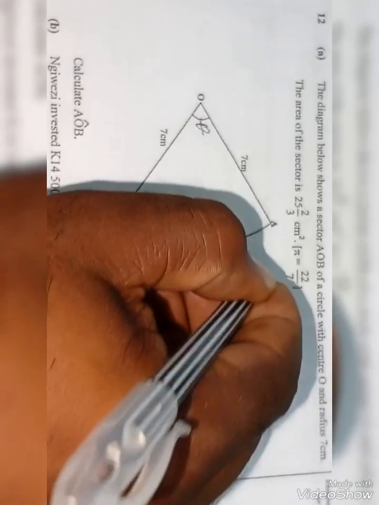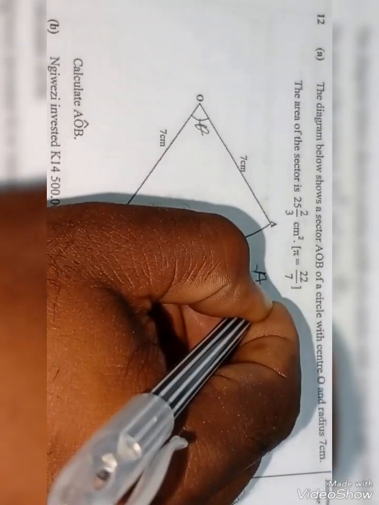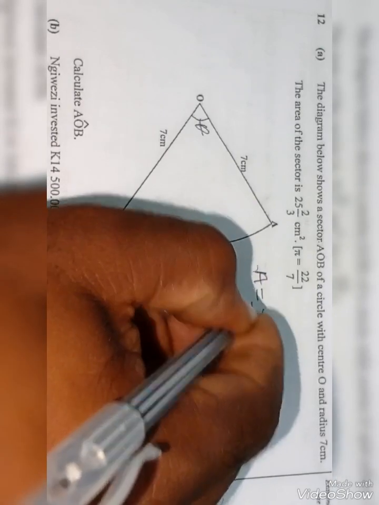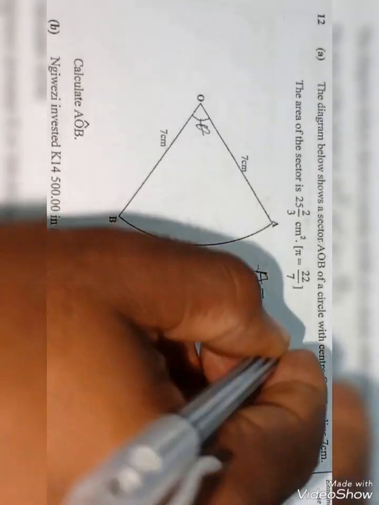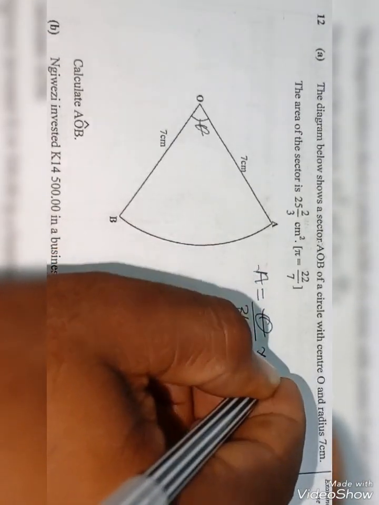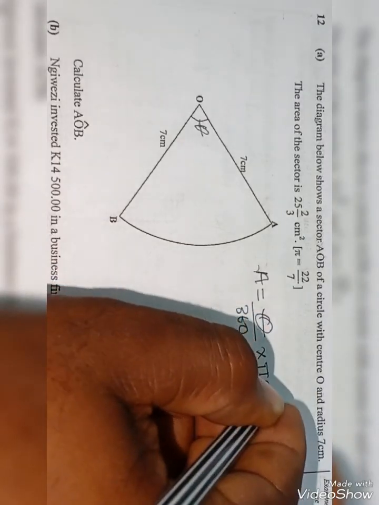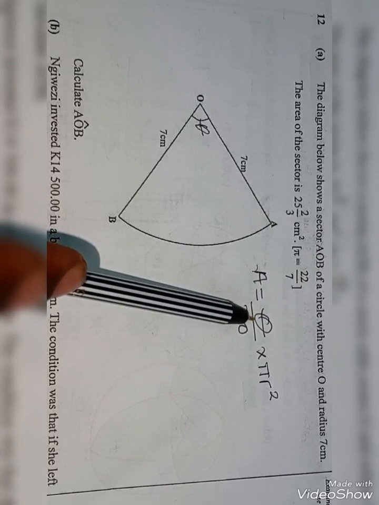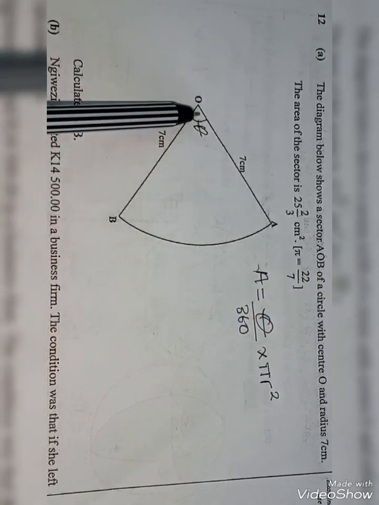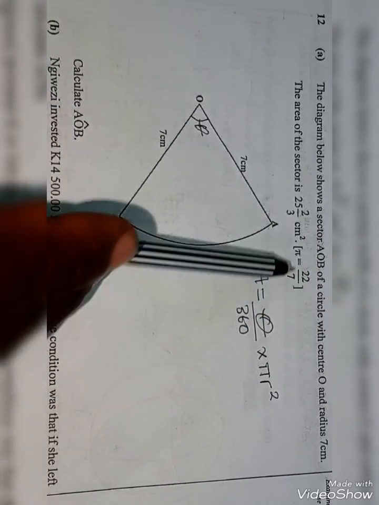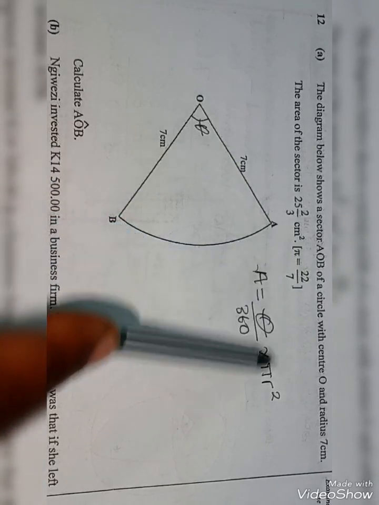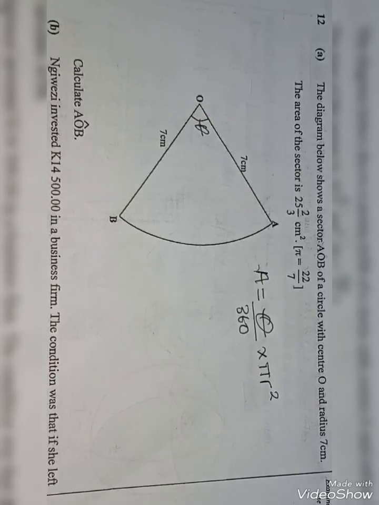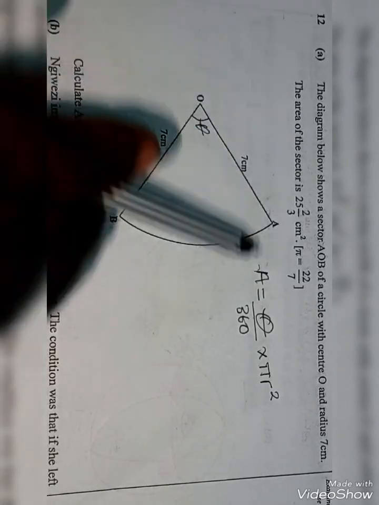Area of a sector is equal to theta divided by 360 times pi r squared, where theta is the angle, which is angle O. Pi we have been given as 22/7. Radius is 7 centimeters. So let's substitute.